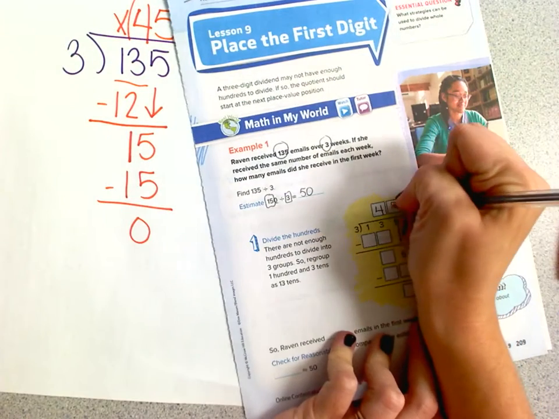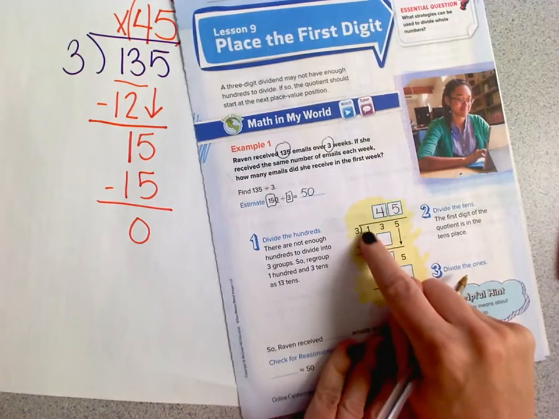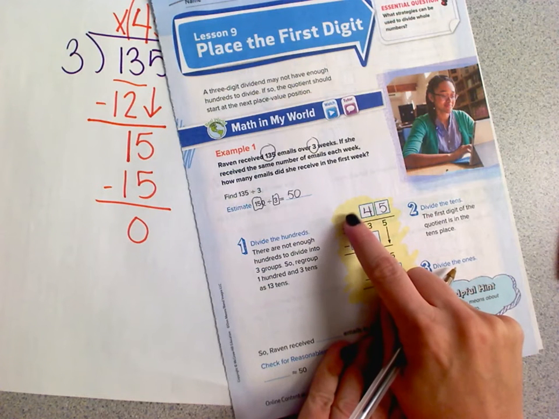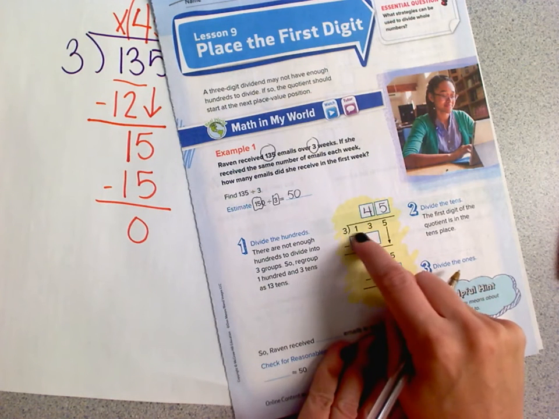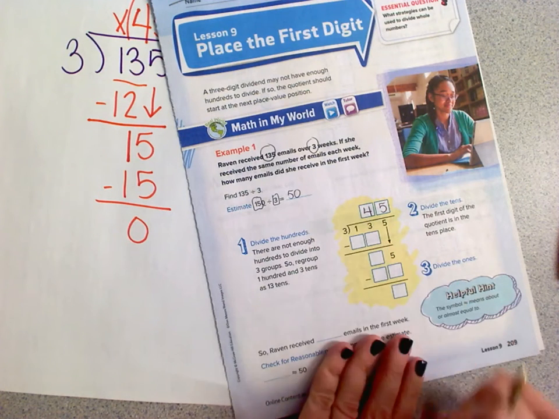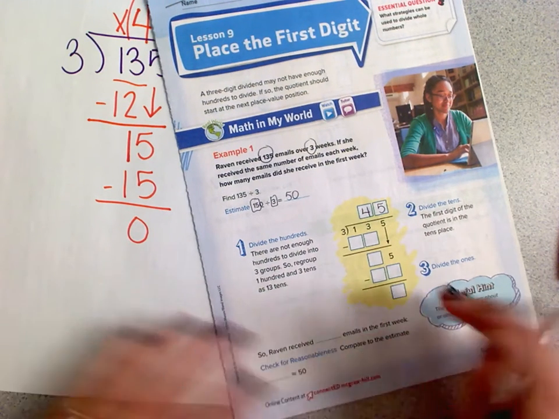Notice here, it's not even giving you a box for over the 1 because you are not supposed to be putting your quotient numbers over the dividend numbers you couldn't divide into. So you had to divide into 13, not 1. So there should not be a number over 1 in your quotient.